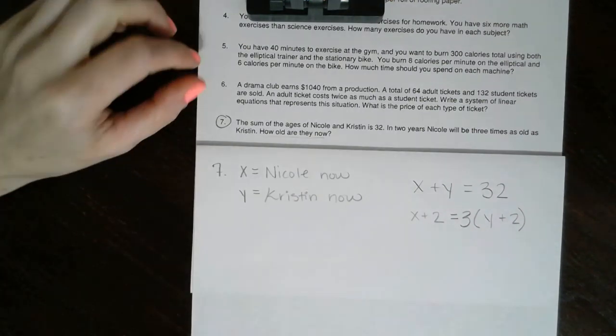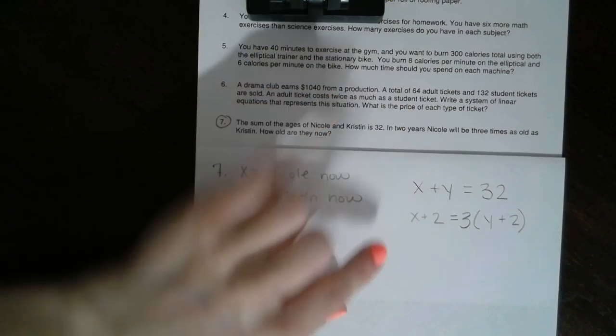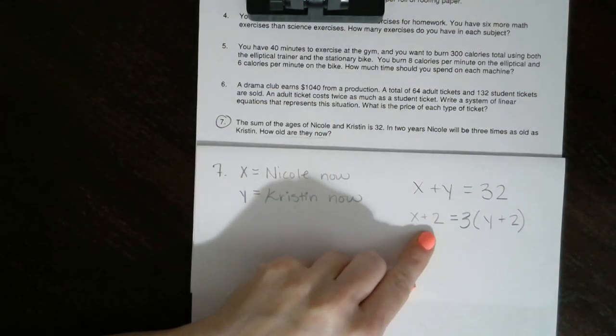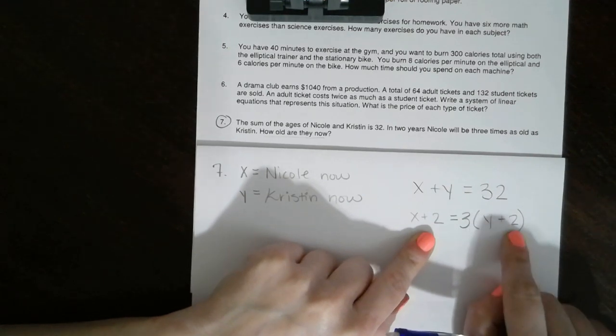And that's how I would set up those equations for number 7. This is the sum of their ages, and this is showing me in 2 years for Nicole, it's going to be 3 times as old as Kristen in 2 years.